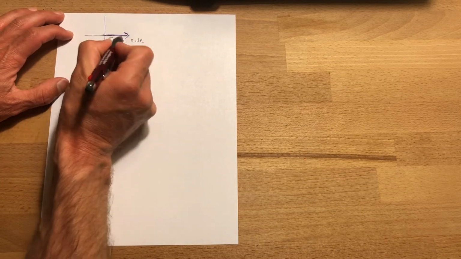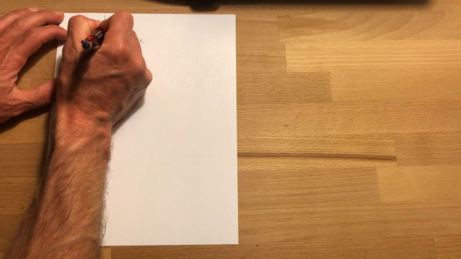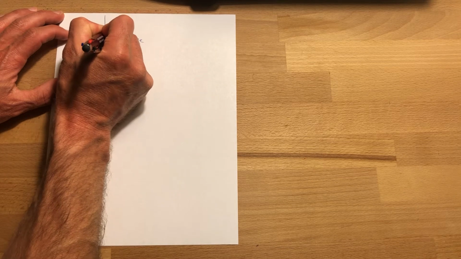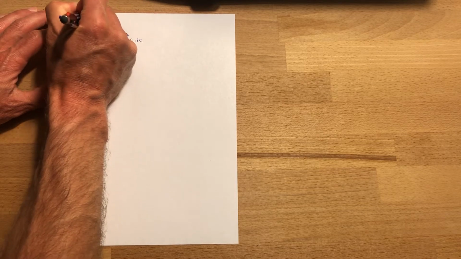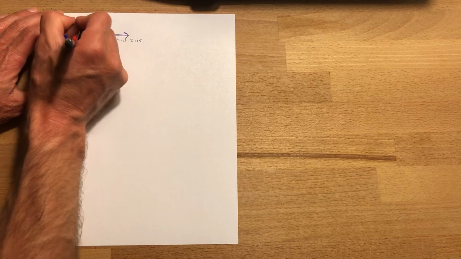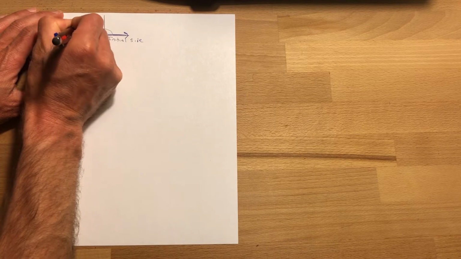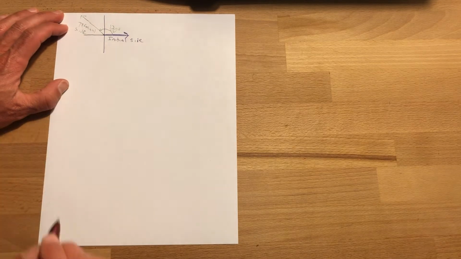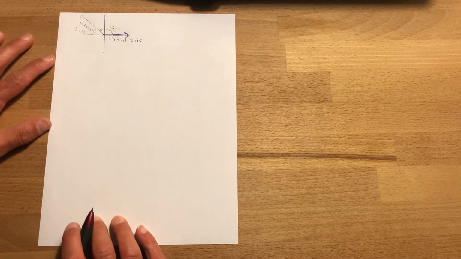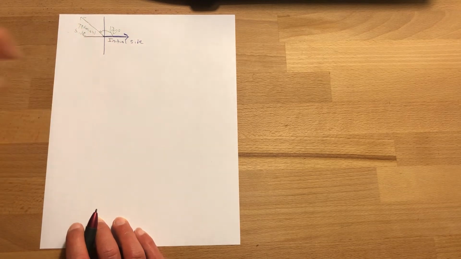We take this initial side and slide it up to 120 degrees. Boom. This new side is called your terminal side, and theta would be 120 degrees. All right, initial side and terminal side.